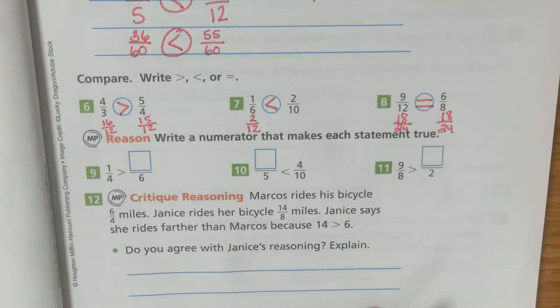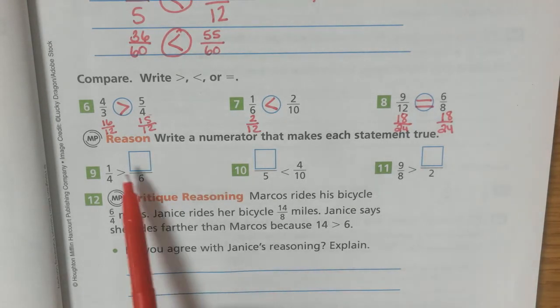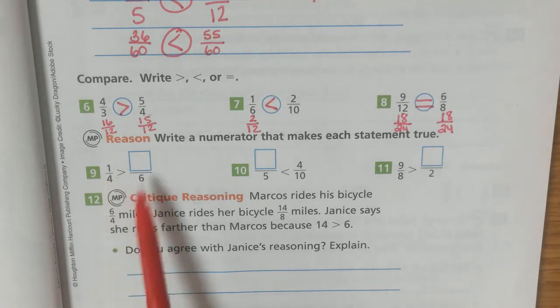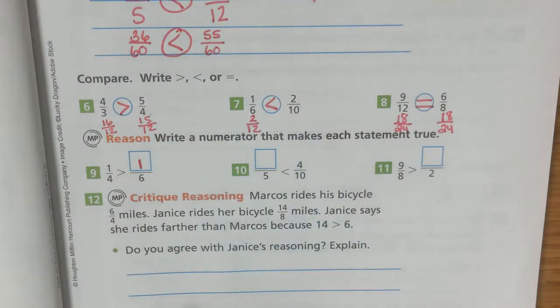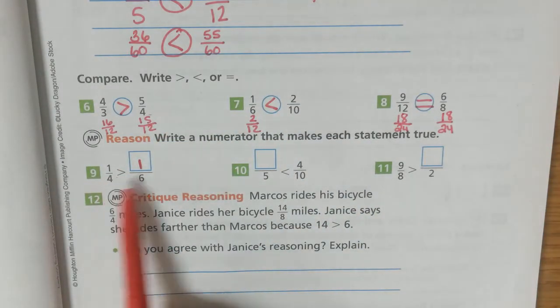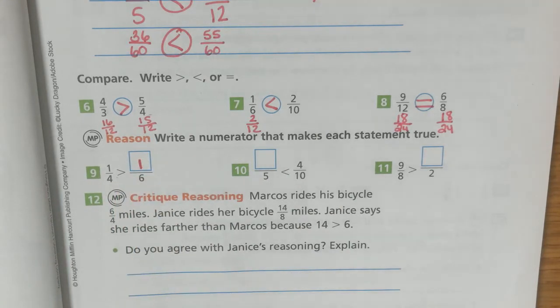All right, we get to write a numerator that makes each statement true. So we need to figure out what number we should put up here to make this true. We need to figure out 1/4 is greater than how many sixths? Well, if I do the same numerator, 1, I know that fourths are bigger than sixths, so 1/4 has to be bigger than 1/6.